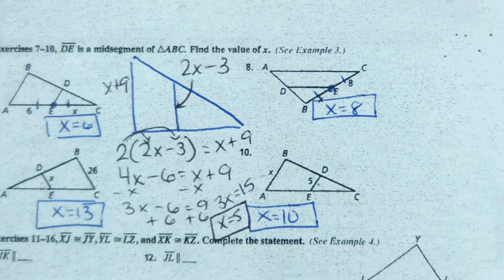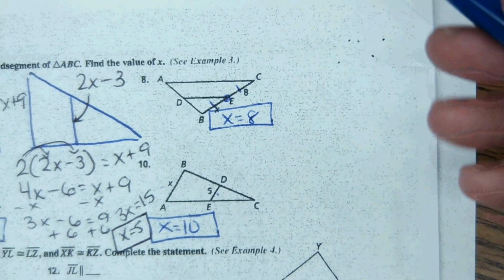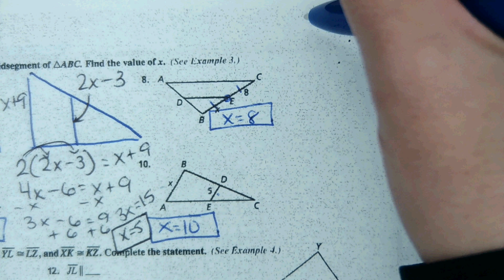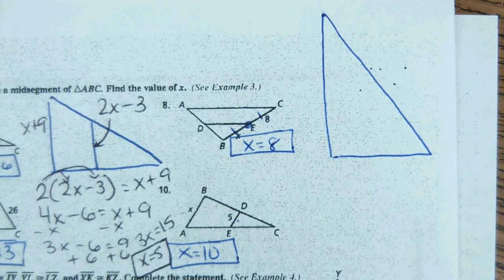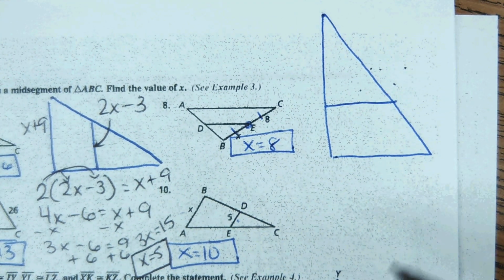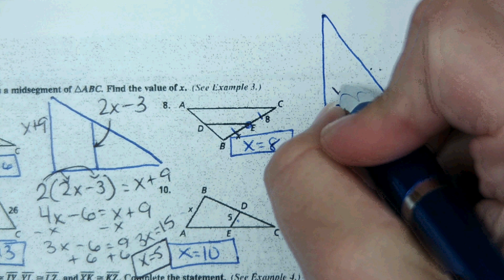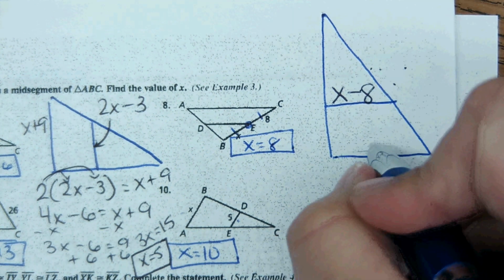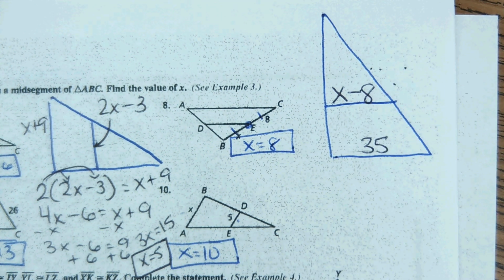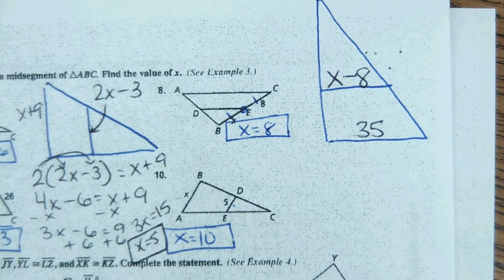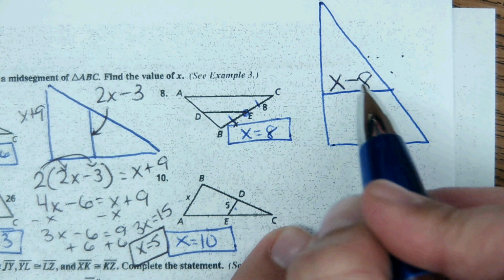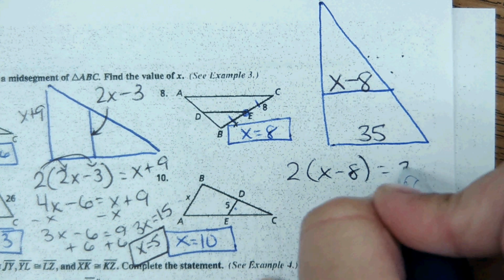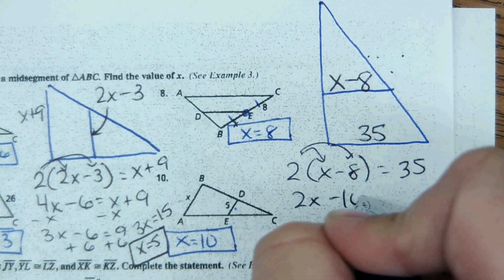Okay, so we're going to do one more like that just to practice. Actually, we're going to draw it off to the side over here. So for this one, it's going to look like this. Here's our triangle. The mid-segment. Then the length of the mid-segment is x minus 8. And then the length of this side is 35. Okay, so again, this is half of the length of this, or 2 of these would equal 35. So 2 times x minus 8 equals 35, and this is how we'll solve for x.